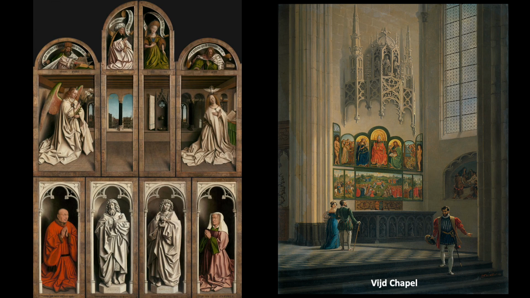And at the top we see the prophets and sibyls, and then in the middle the Annunciation, and at the bottom in the middle St. John the Baptist and John the Evangelist. Those were the patron saints of the St. Bartholomew Church, in which this painting hangs. And then on either end of them, the donors of this painting, so the patrons who paid for this painting to be done, Jodokus Veit and his wife Elizabeth.